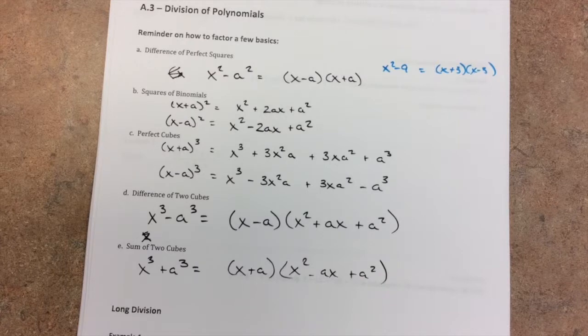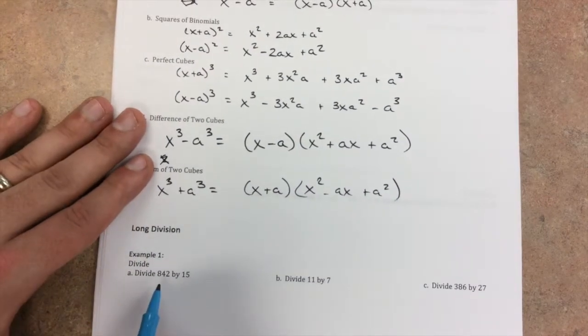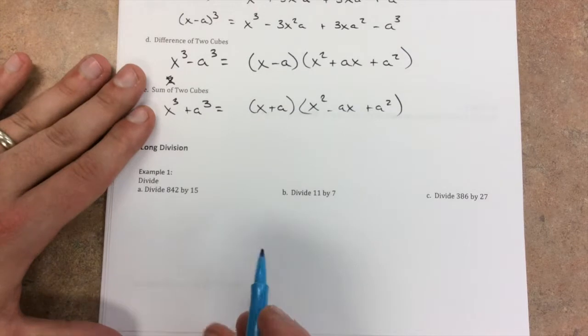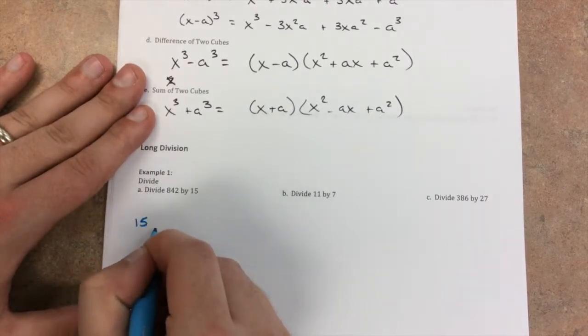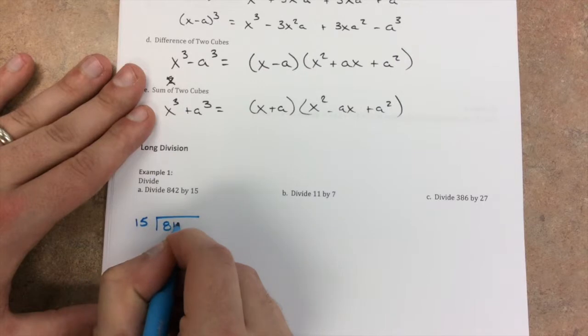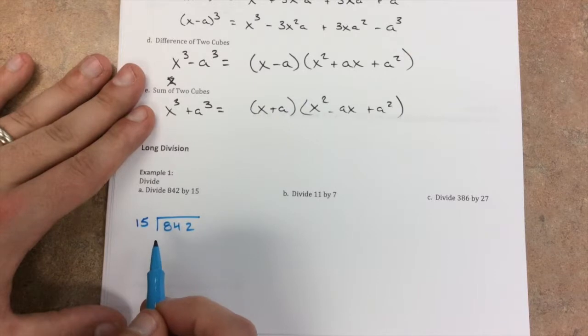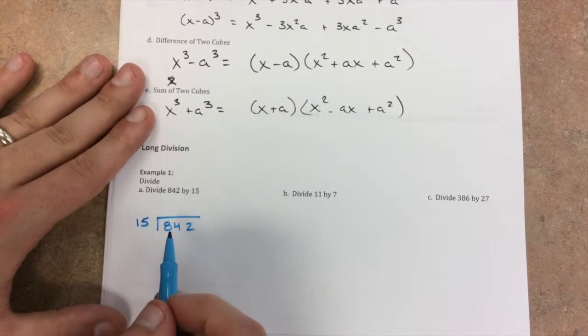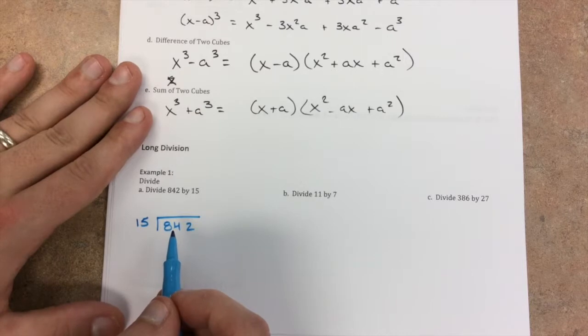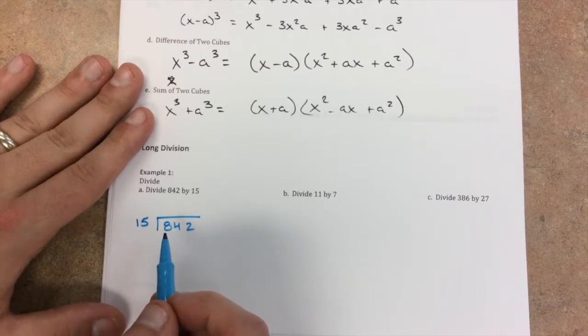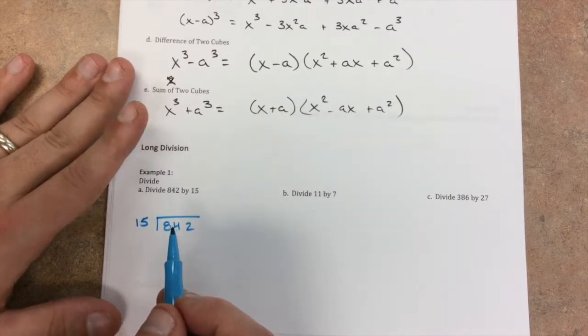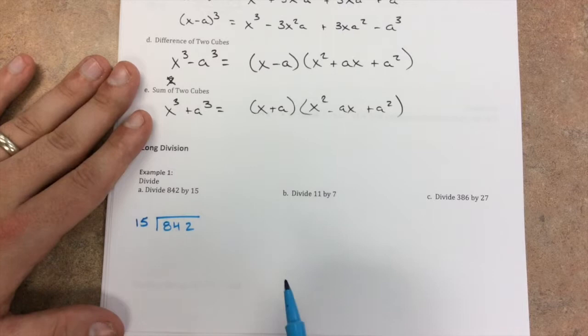So those are all multiplying. With long division, I want you to think back to 5th grade when you were traumatized by doing long division. So I want to divide 842 by 15. So I write 15 on the outside, and I write 842 underneath here. So I go, 15 goes into 8 0 times. Okay, so that doesn't help. So 15 goes into 84. Well, 15 times 4 is 60. So 15 times 5 is 75. And then it would be 90.